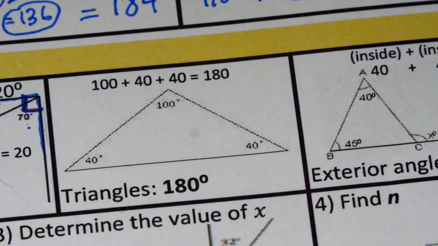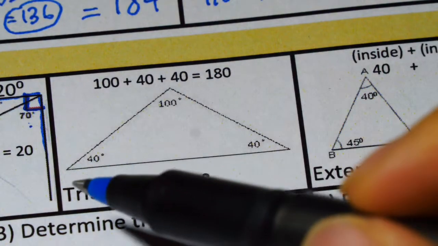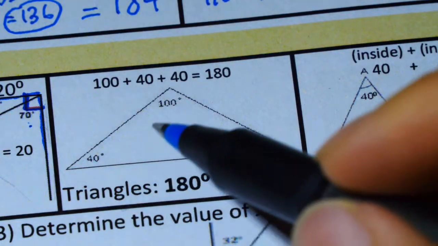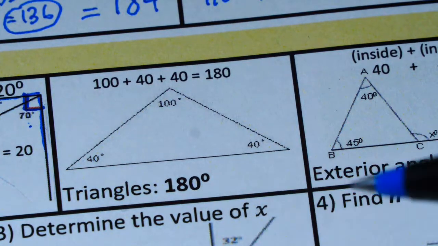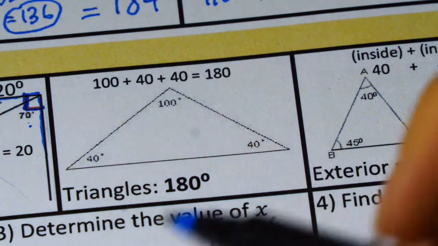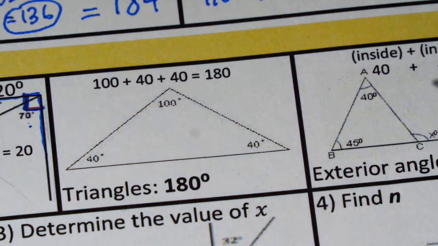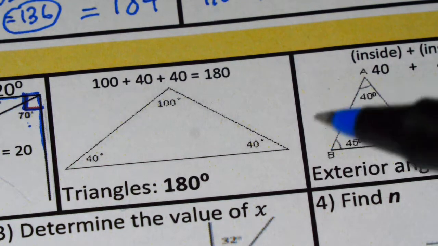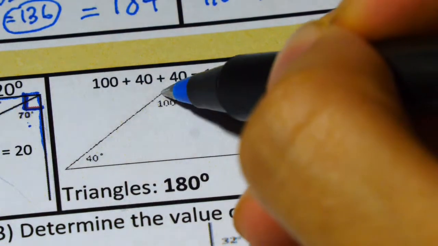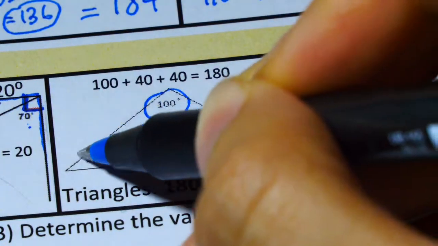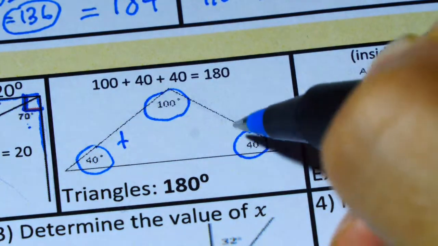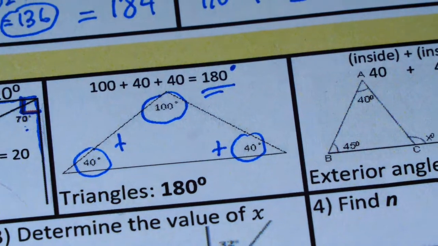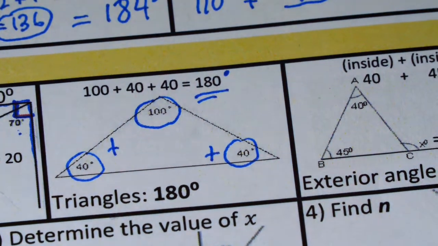Next one, we have a triangle. All triangles, the angles in a triangle add to make 180 degrees. Any triangle, every single triangle, the angles in the triangle add to make 180 degrees. So for example, we have this triangle, we have 100 degrees plus 40 makes 180. Okay, so all triangles add to make 180 degrees.